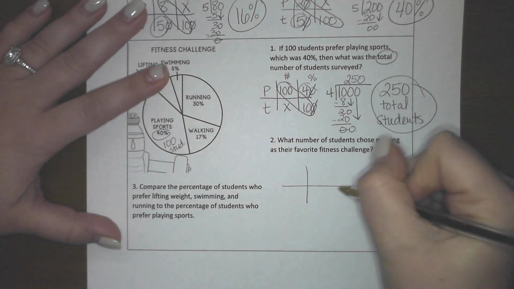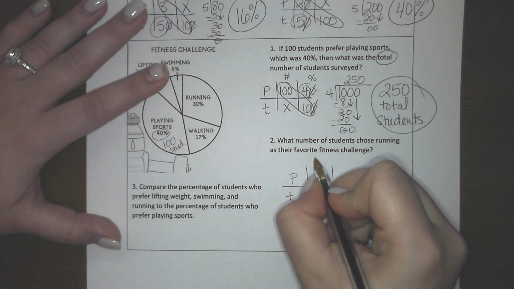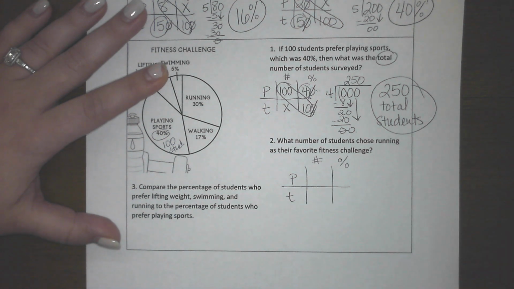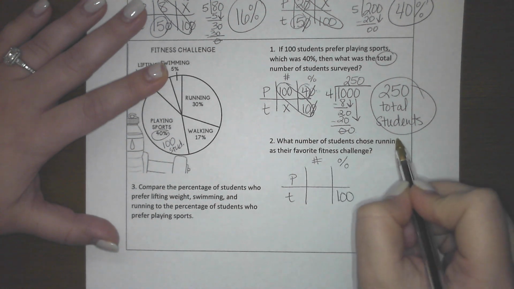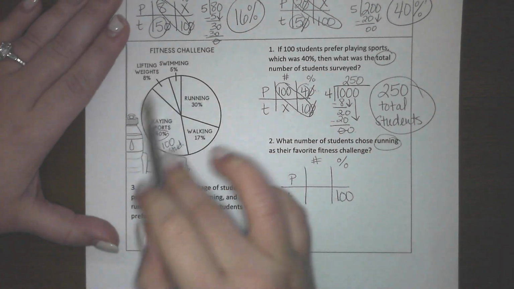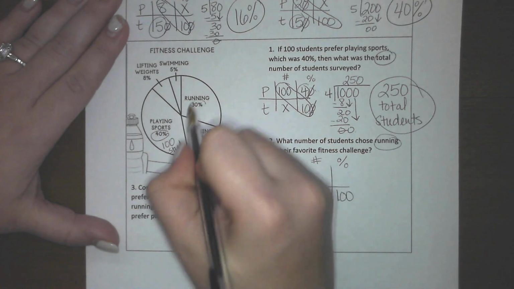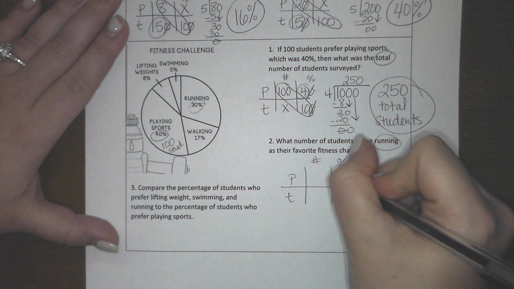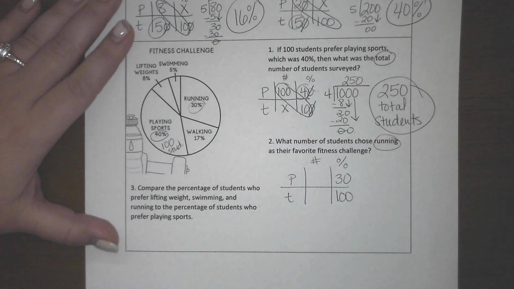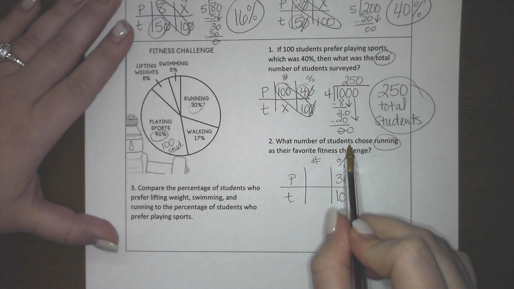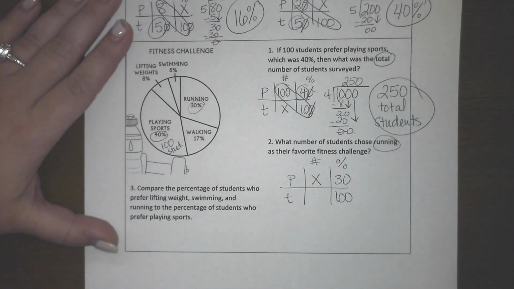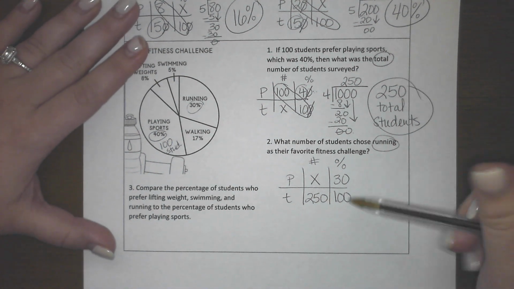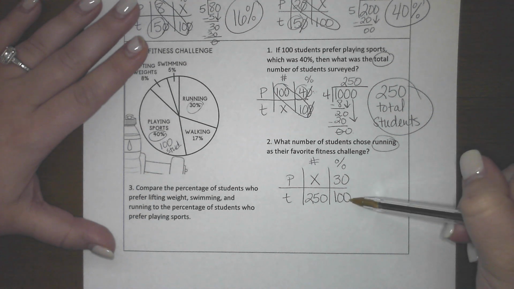So part over total. This is our number. This is our percent. I know the total percentage is always 100. And then we're talking about running. Well, look at the circle graph. If I see running, I see that that is 30%. So that's my part. So that is going to go right here. But I want to know what number of students chose running. What's the part? Well, we don't know that. But do we know the total? Yes, we just figured it out. 250.